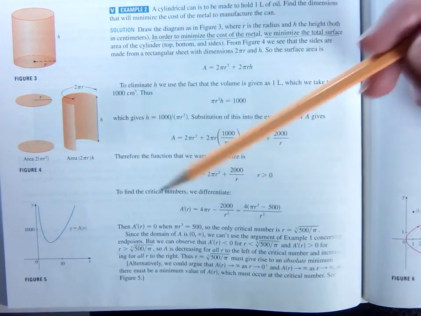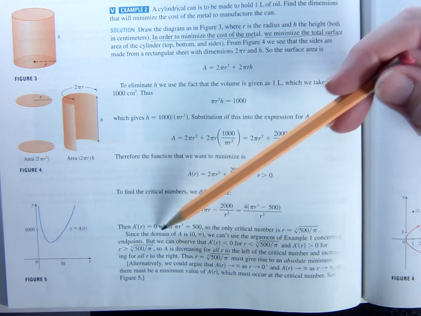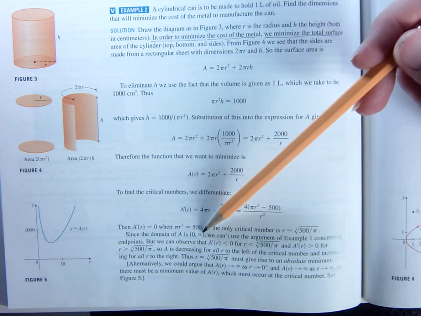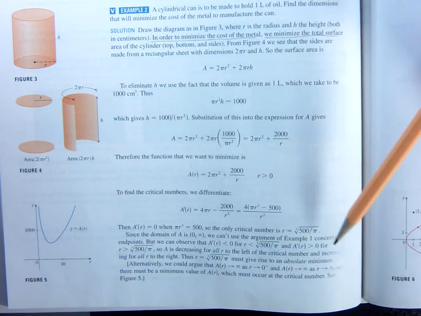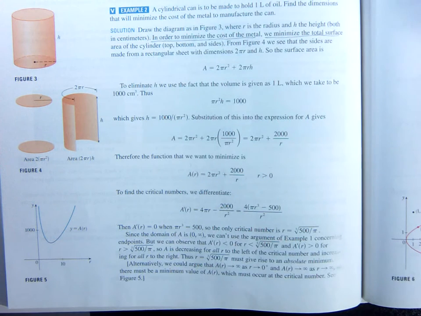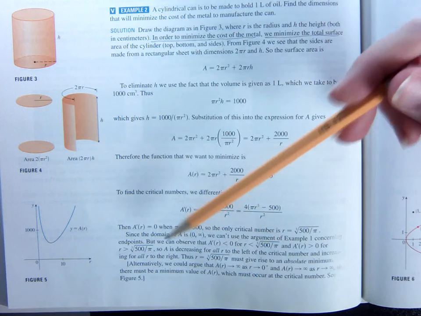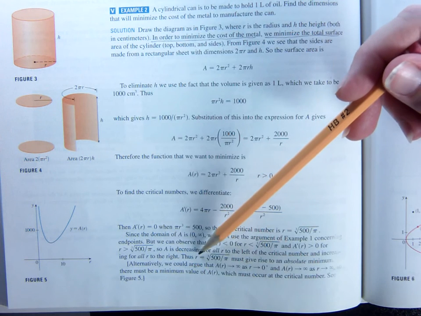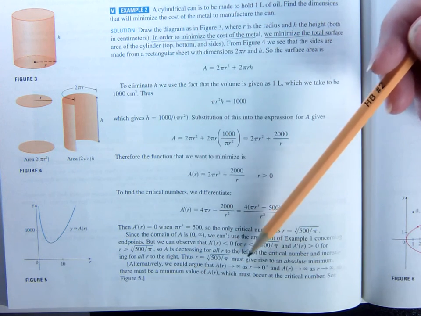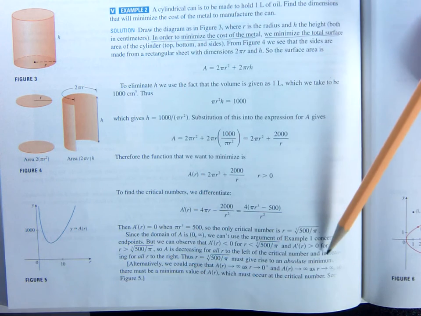Now, the domain of the area is greater than 0, because the radius can't be 0, to infinity. So we can't really use the argument from the last example that we did, checking the endpoints. So we do have our critical value here that we're going to use. So r, the cube root of 500 over pi, is an absolute minimum.